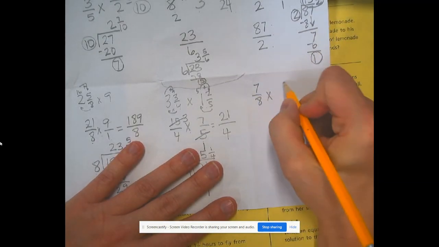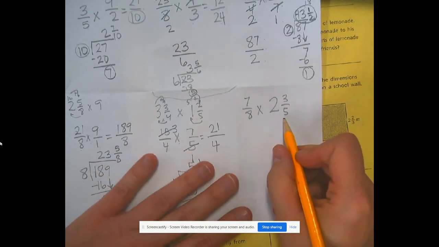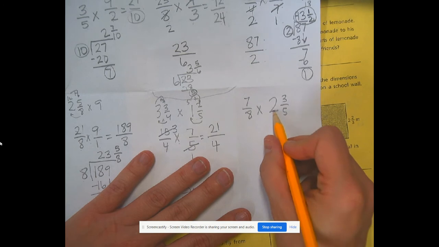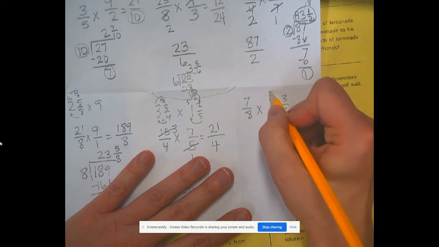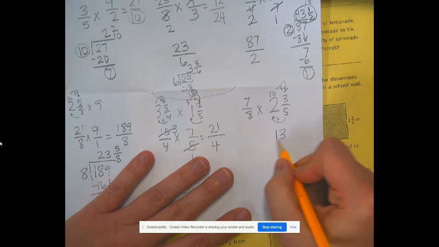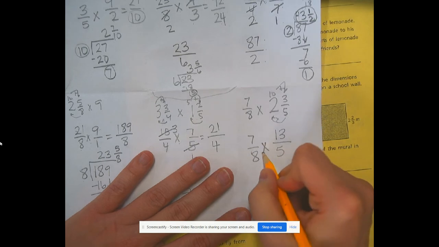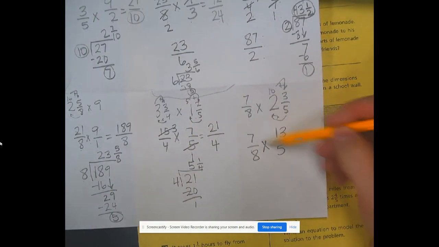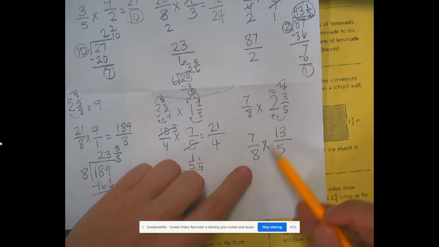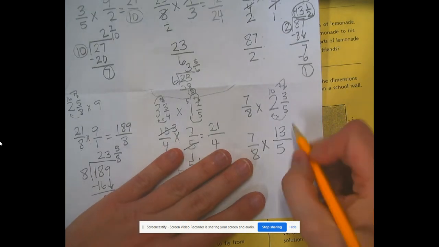7/8 times 2 and 3/5. What do we need to do to our mixed number? Okay, 5 times 2 is 10 plus 3 is 13 what? Fifths. Good. 7/8 times 13/5. Is there anything that can be divided by 7 and 5? No. Is there anything that 8 and 13? No. So we just do what?